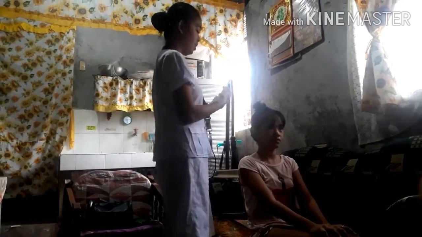Then, provide tayo for client privacy if may mga tatanggalin siya sa katawan niya or kung maraming patient sa room, kailangan nakasarado yung cortina. Then, next is inquire natin si patient.